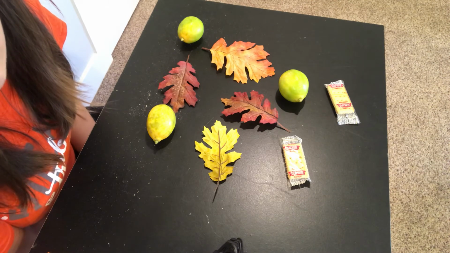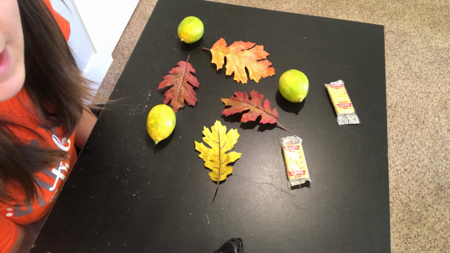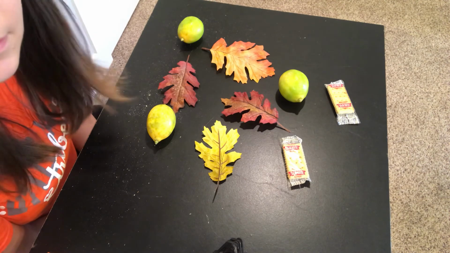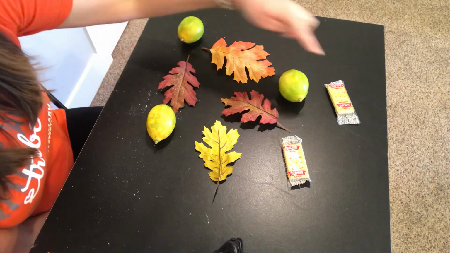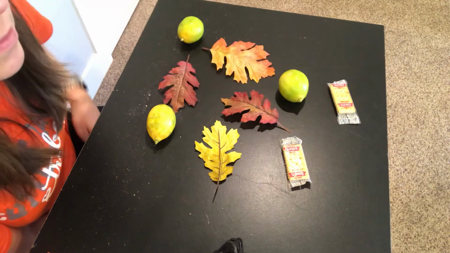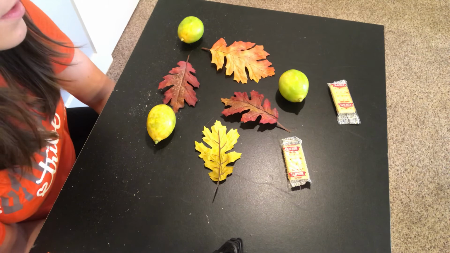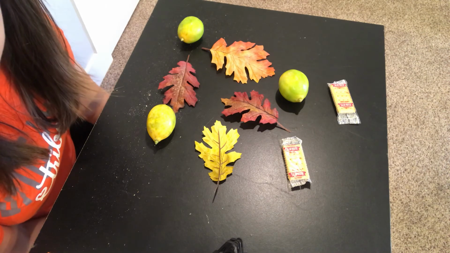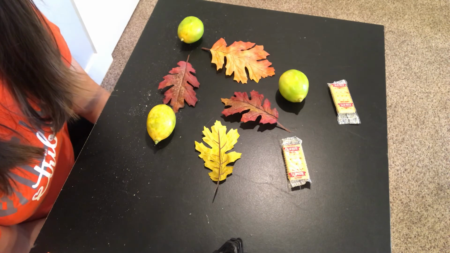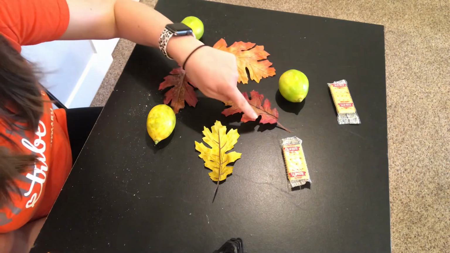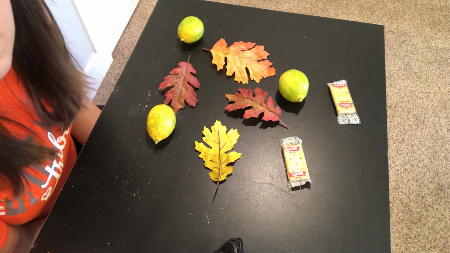How many of the objects are cracker packages? How many crackers? 1, 2. There are 2 packages of crackers. How many of the objects are leaves? 1, 2, 3, 4 leaves.